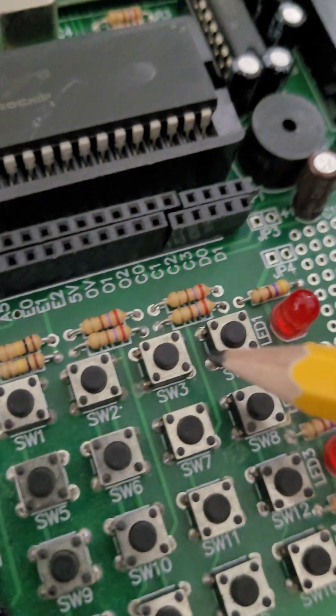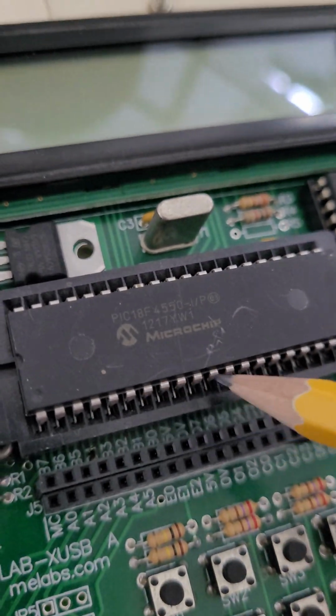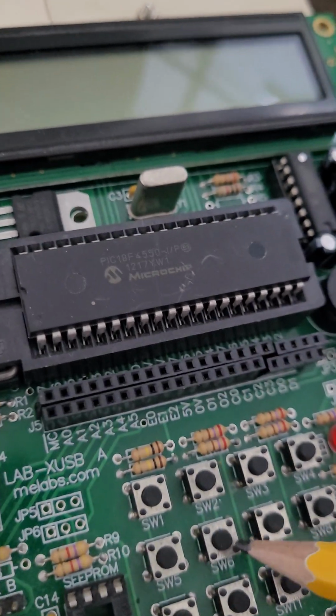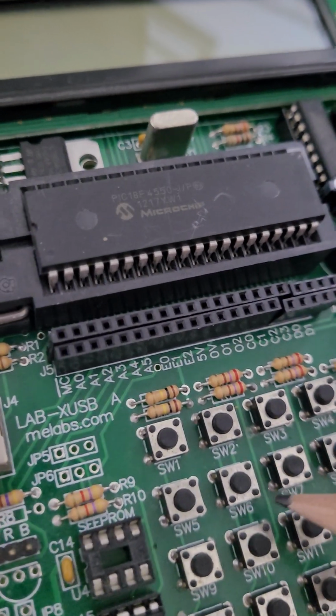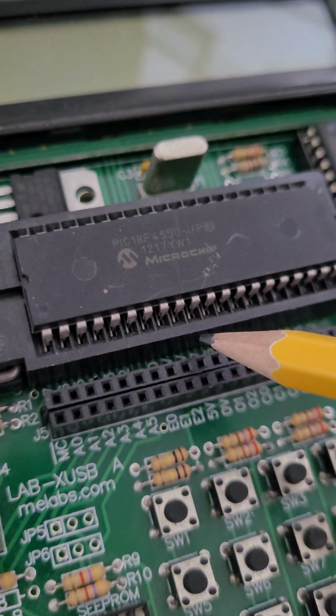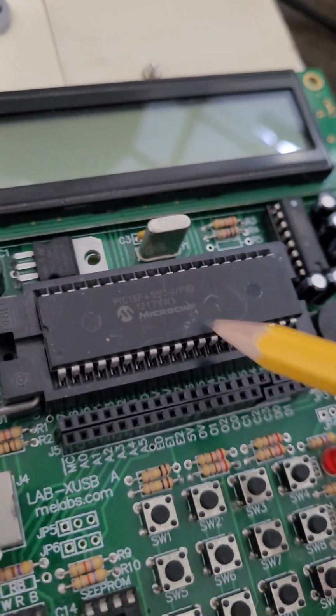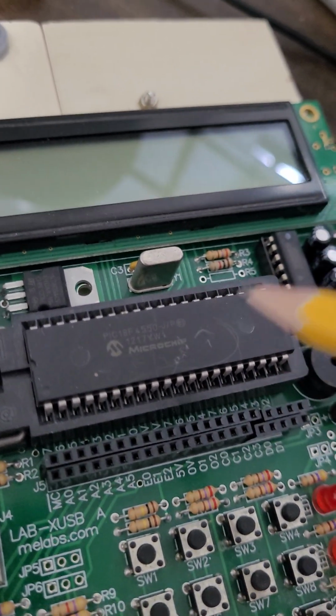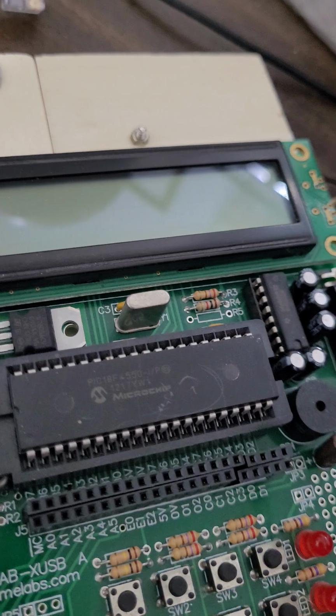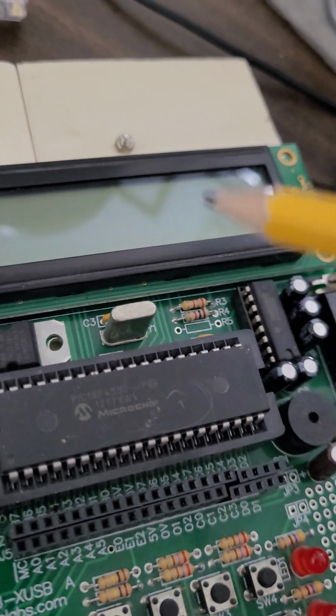For example, you press one of those sensor switches that's connected to one of those pins, and it tells this big guy, hey big guy, stop doing whatever you are doing, follow my order, do A, B, C, D, and go back to where you came from and continue work.